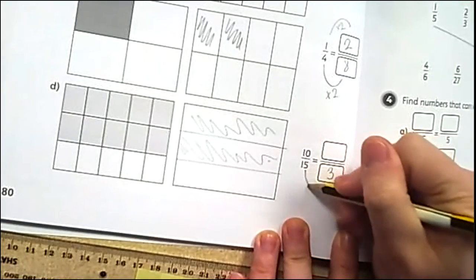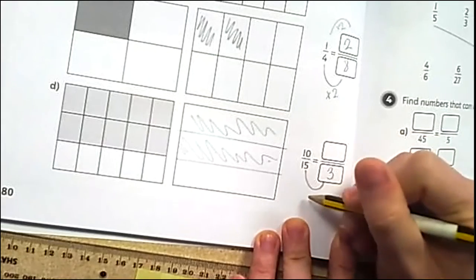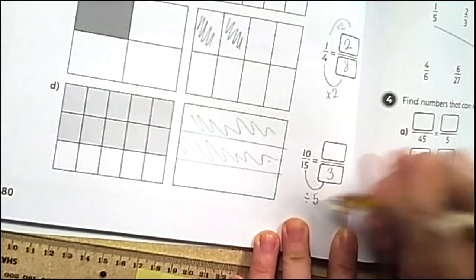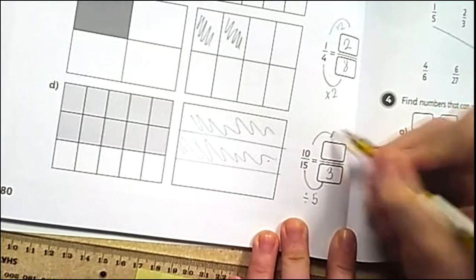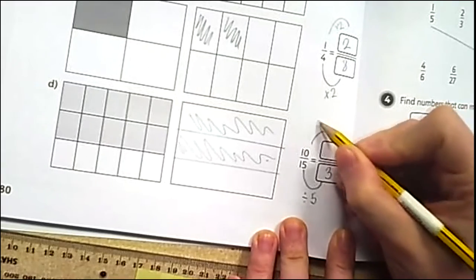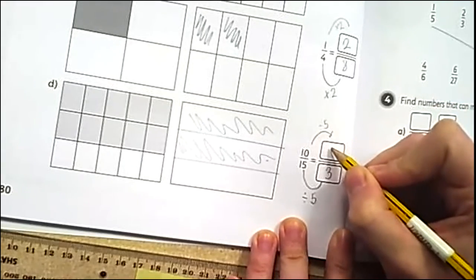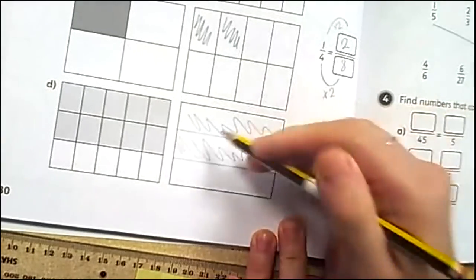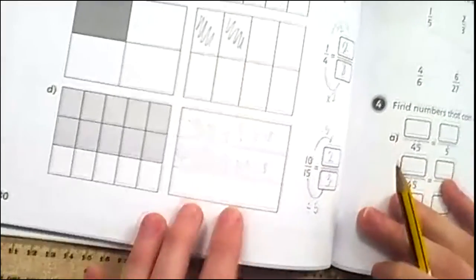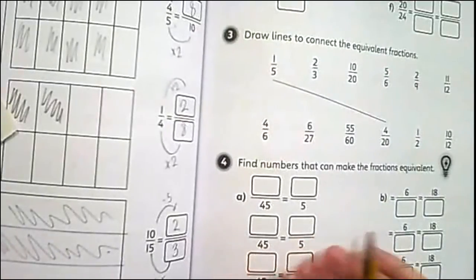Now what I could do, say what do I do to 15 to get to 3? Well, I divide by 5. So what do I do from 10 to get to 3? I've got to do the same thing, haven't I? 10 divided by 5 is 2. And there's 2/3. So 10/15 is equal to 2/3. Okay? Let's have a look at the next page.